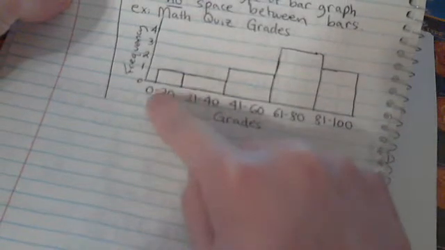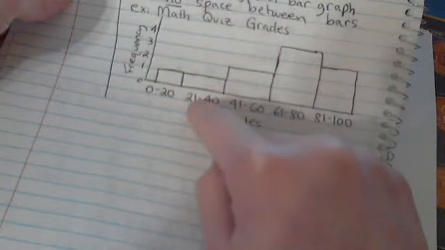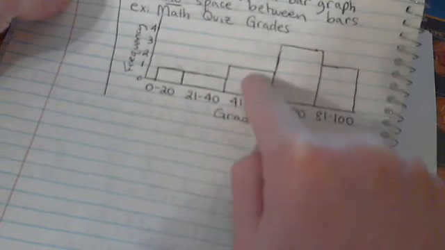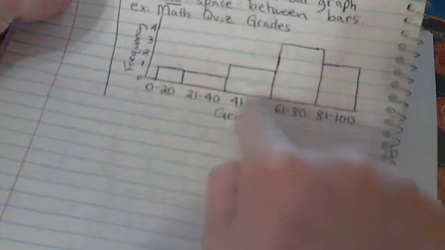There was only one person who got between 0 to 20. Only one person got between 21 through 40. Okay, 2 people got 41 through 60. See how that matches up?